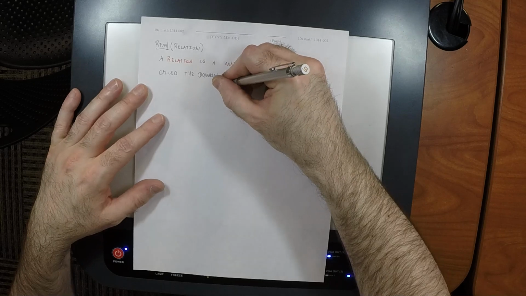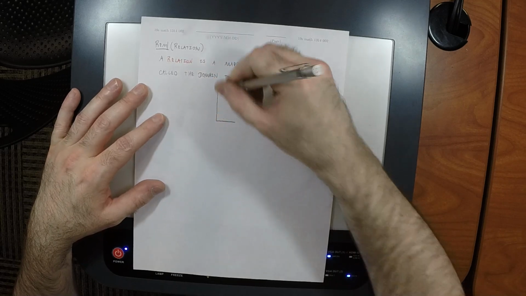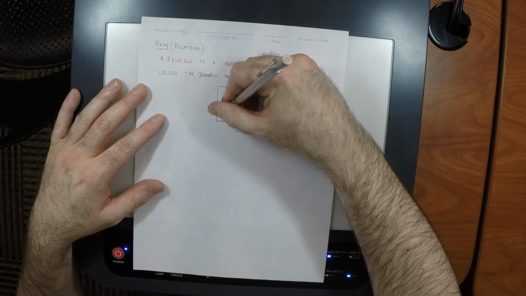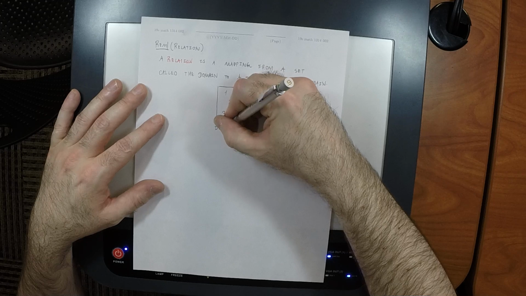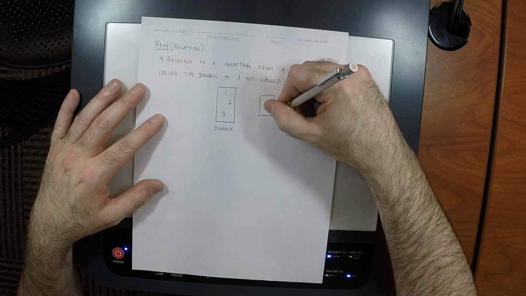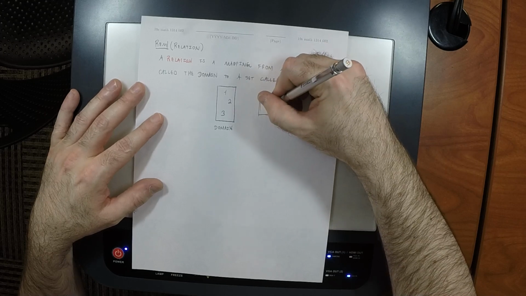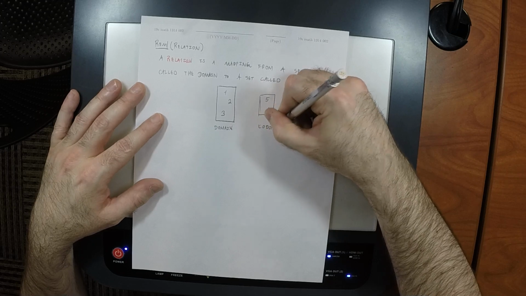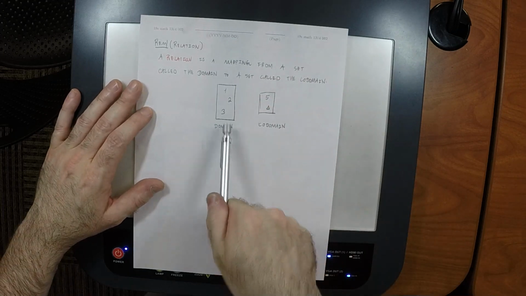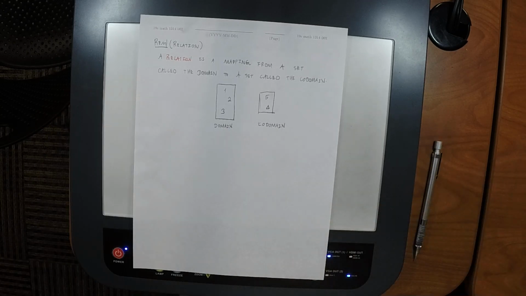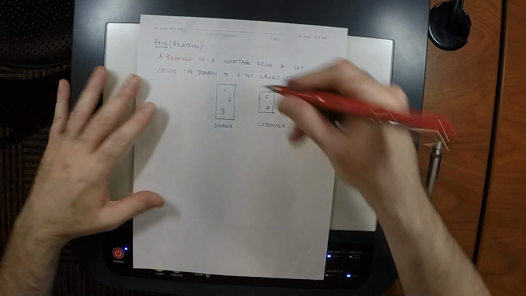So for example, something like 1, 2, 3. This will be the domain, and then maybe over here is like 5 and a triangle, and this is the codomain. So one set called the domain, another set called the codomain, and then the mapping I will indicate with arrows. So like this.